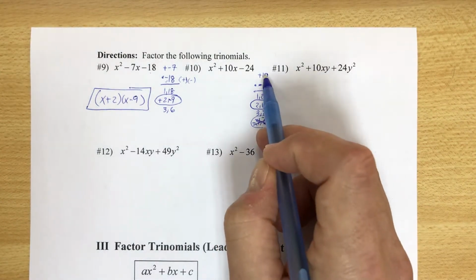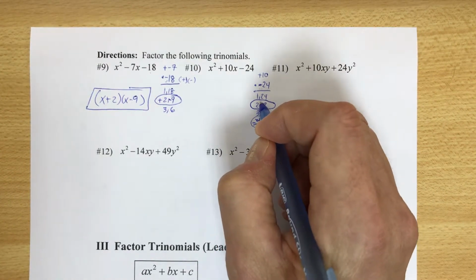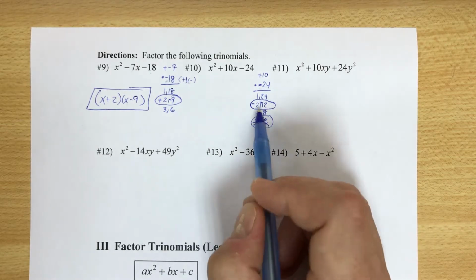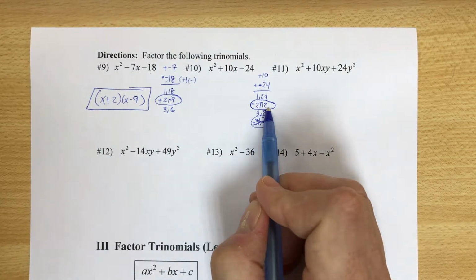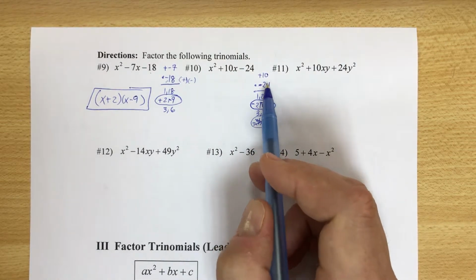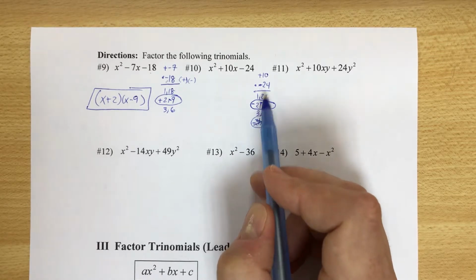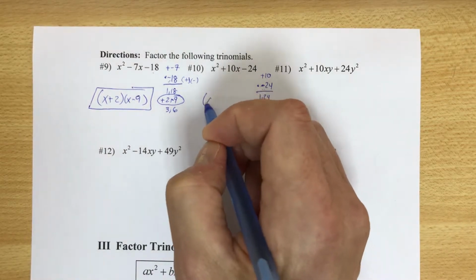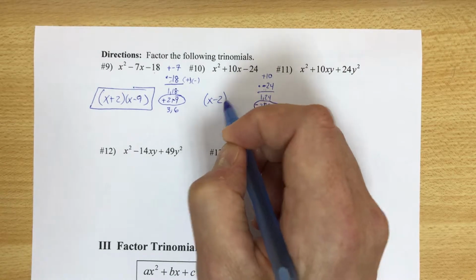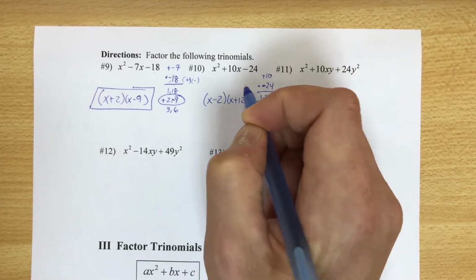Now it has to add up to positive 10, so I'm going to do positive 12 and negative 2. Negative 2 times positive 12 is negative 24. Negative 2 plus 12 is positive 10. So we get x minus 2 times x plus 12.